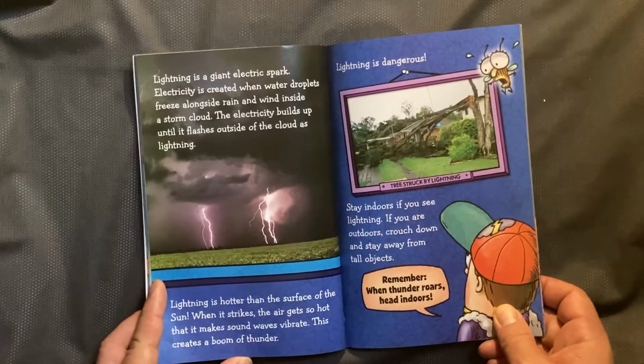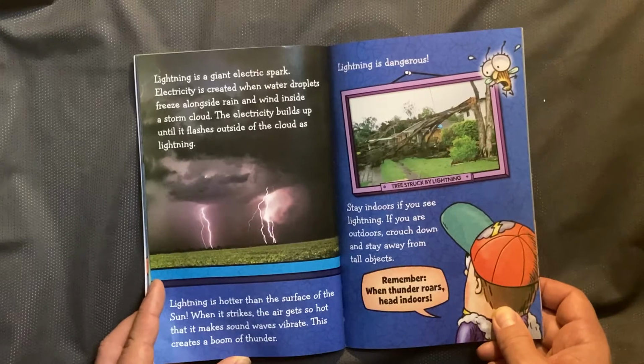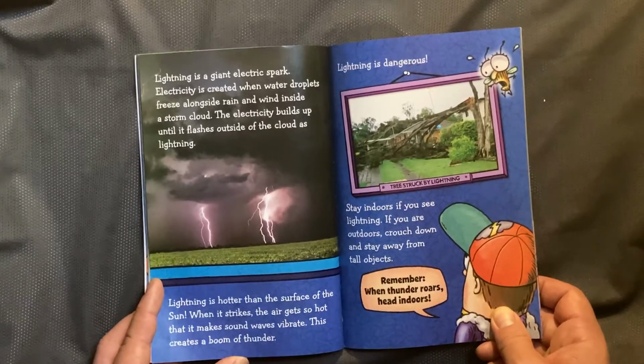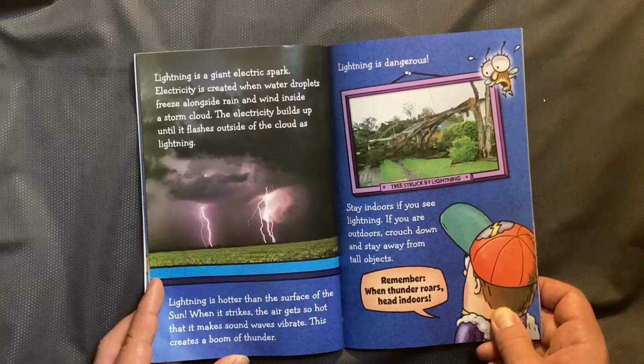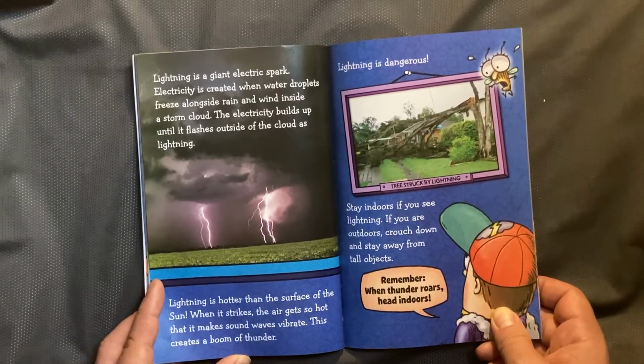Lightning is a giant electric spark. Electricity is created when water droplets freeze alongside rain and wind inside a storm cloud. The electricity builds up until it flashes outside of the cloud as lightning. Lightning is hotter than the surface of the sun. When it strikes, the air gets so hot that it makes sound waves vibrate. This creates a boom of thunder.